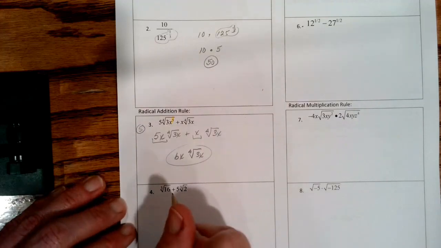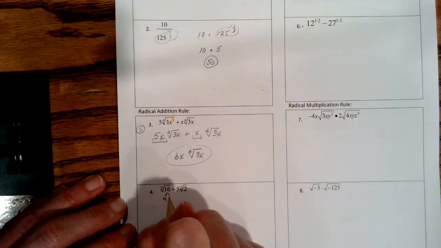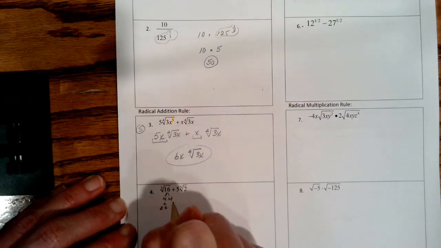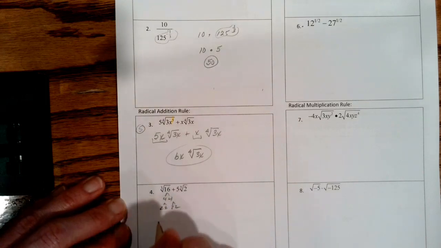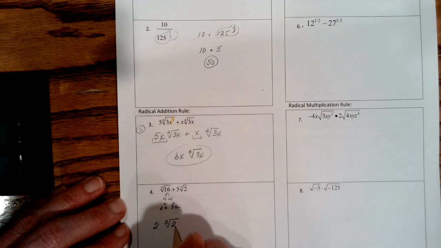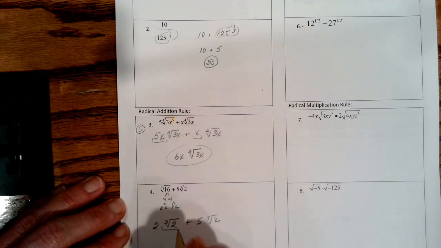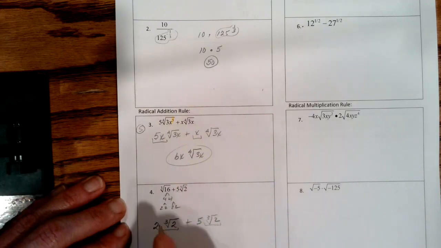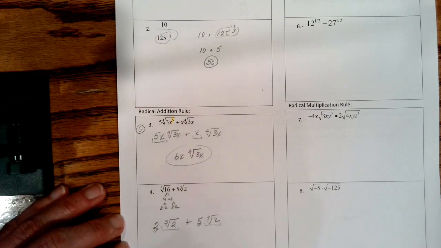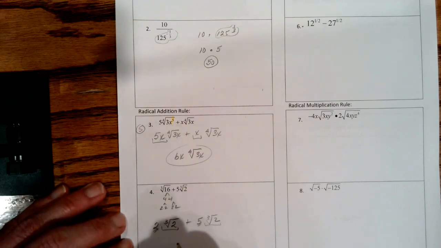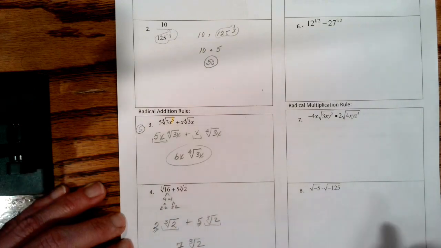Cube root of 16, 16 has 4 2's in it, which means 1 2 comes out, and I have the cube root of the other 2 plus 5 cube roots of 2. Because my values match, all I need to do is add my coefficients. That's going to give me 7 cube roots of 2.